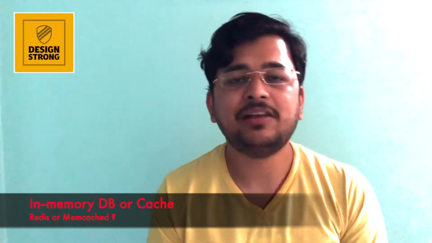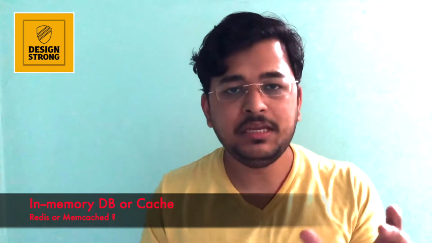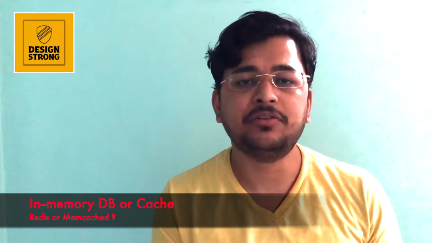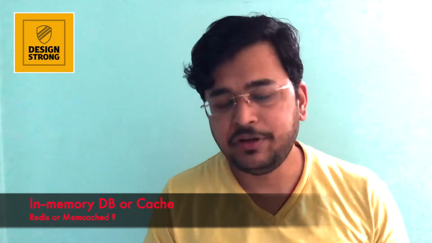One more thing to keep in mind while using Redis for in-memory databases, generally we use it in the form of a key value storage, because we provide the key to fetch a value and then we get the response from Redis, and Redis is pretty fast.